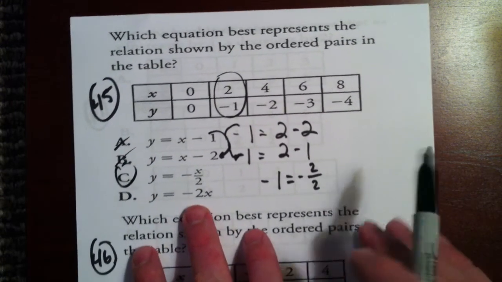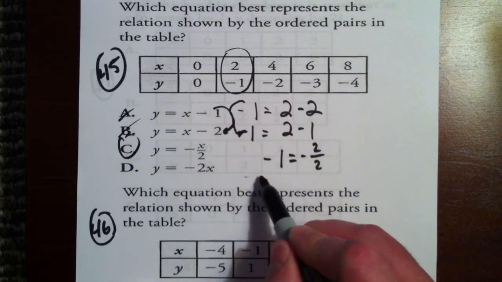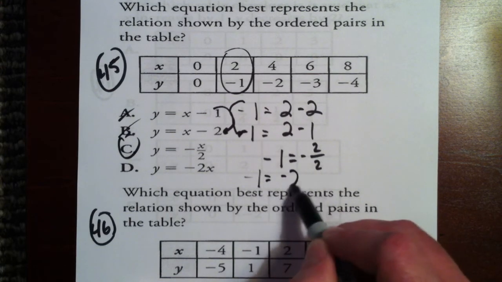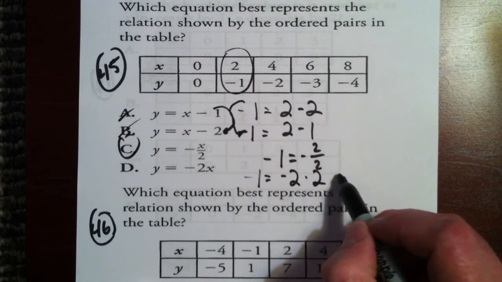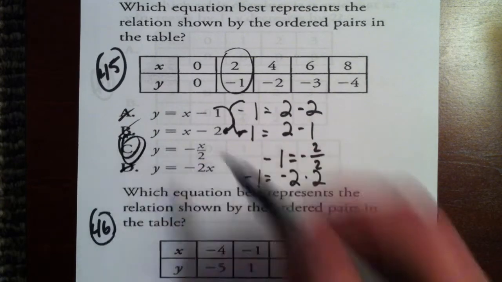Let's go ahead and try the last one, though. Y, which is negative 1, equals negative 2 times x, which is 2. Well, negative 2 times 2 is a negative 4, which is not the same, of course, as negative 1. That is not right. Our choice is C.